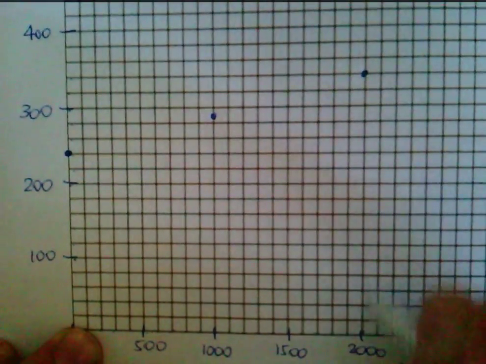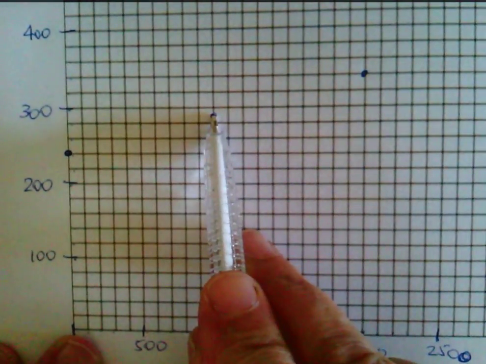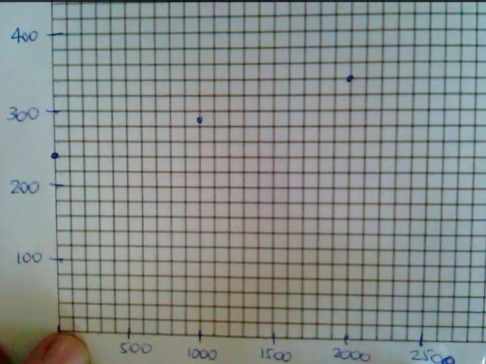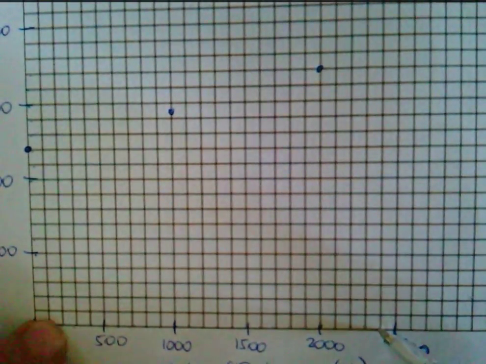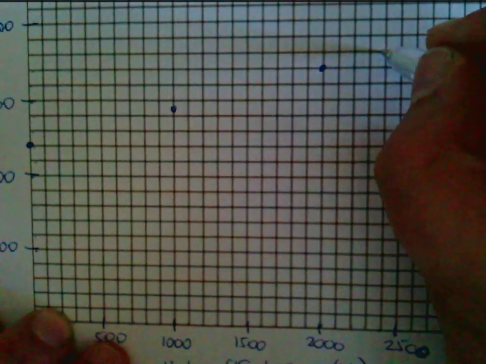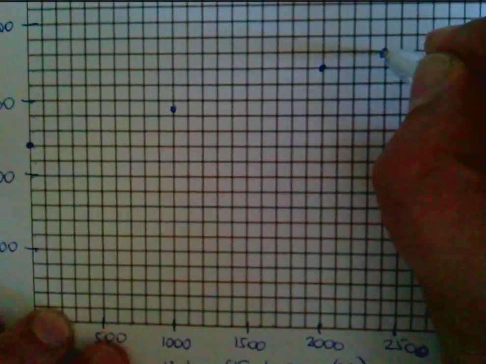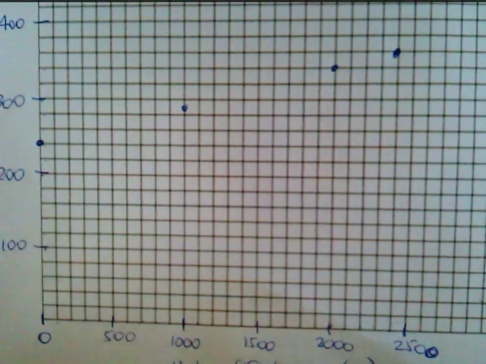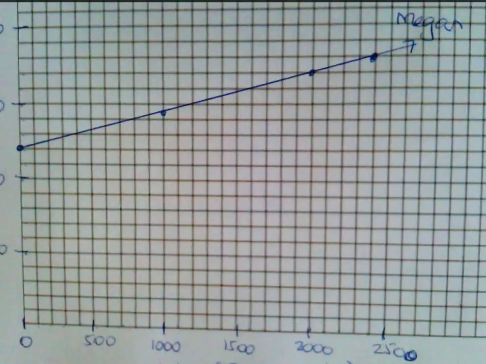So I'd be making sure it goes through that one before I make sure it goes through that, because I approximated that one. And for 2,400, what did I get? 360. And that's a really easy one to see. And then get your line and draw it. Join the line. Graph for Megan.